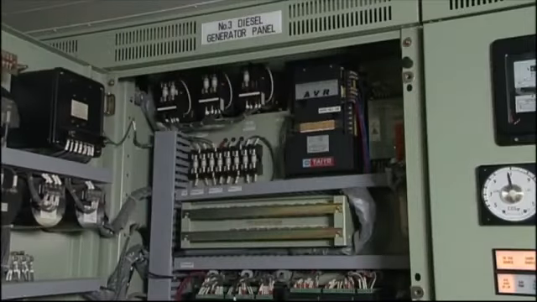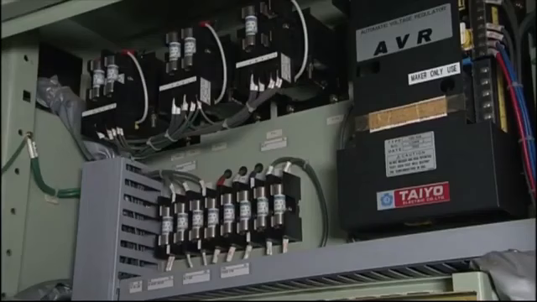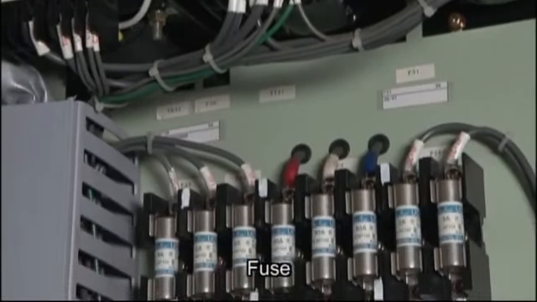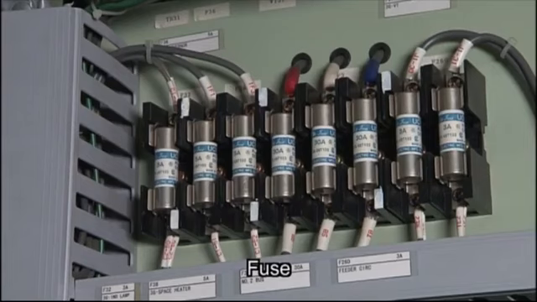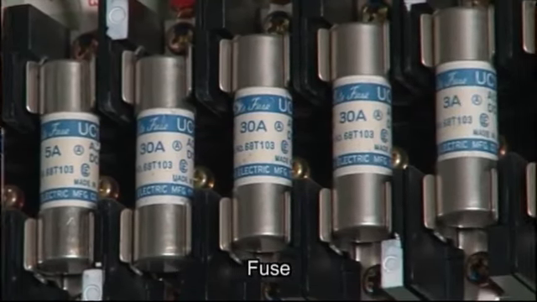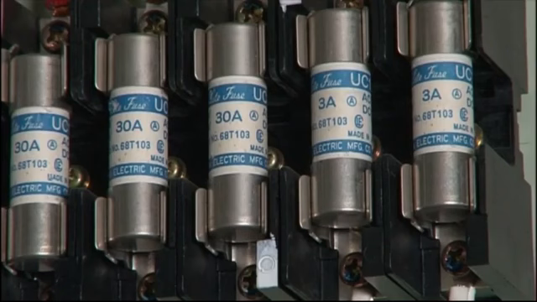The MCCB is equipped with different kinds of protective equipment and measuring instruments. The fuse protects circuits against abnormal current. When a current exceeding the rated limit passes through the fuse, heat generated by the abnormal current melts a thin alloy contained in the fuse to shut down the circuit.